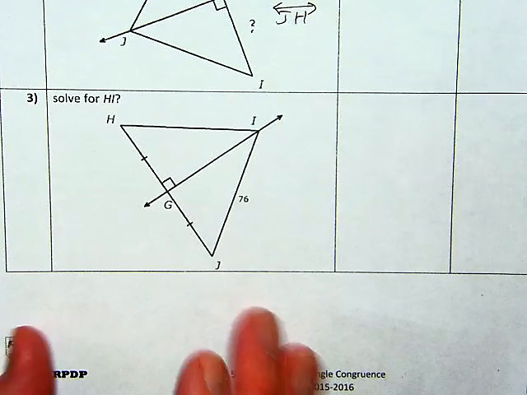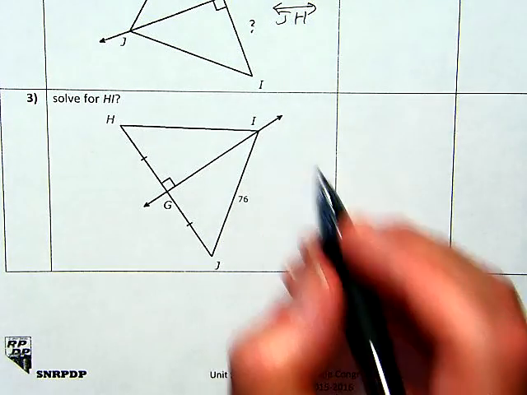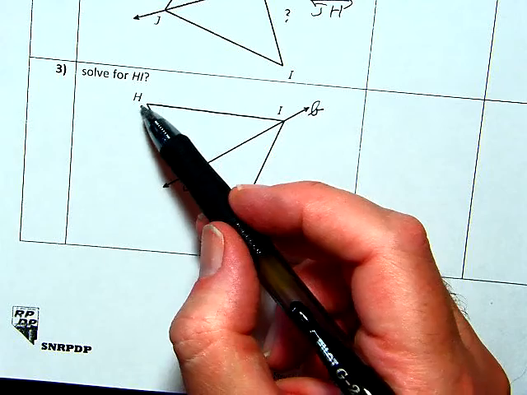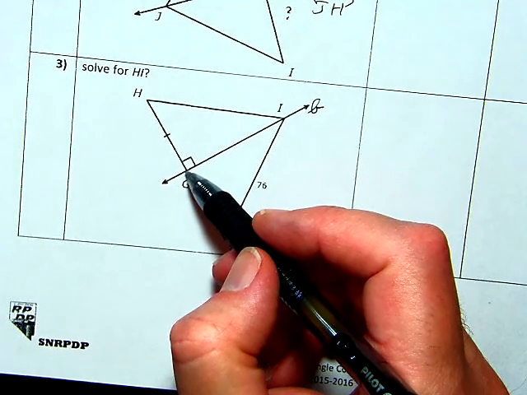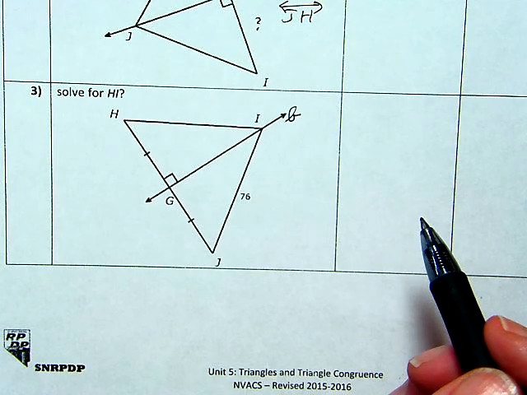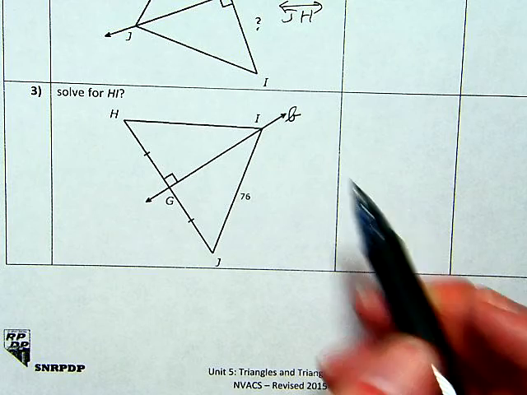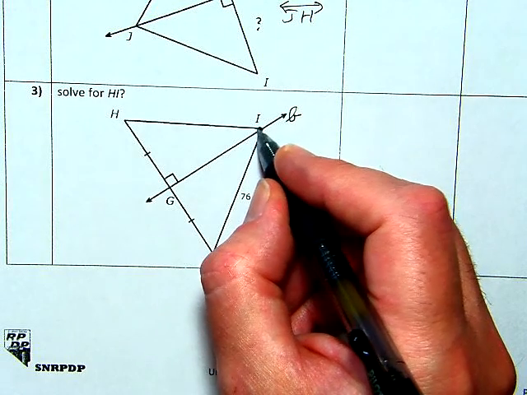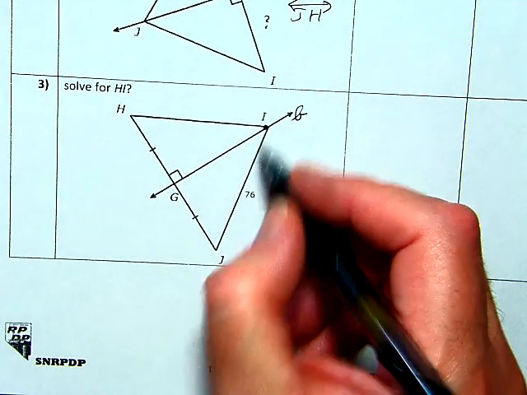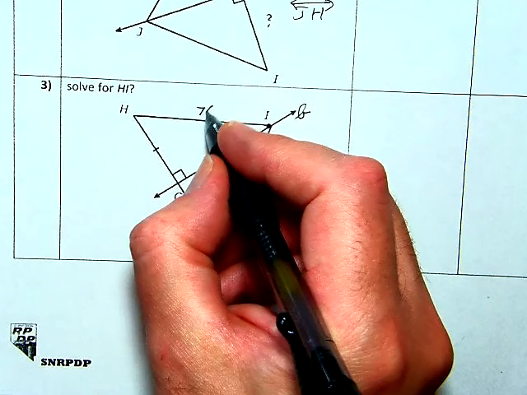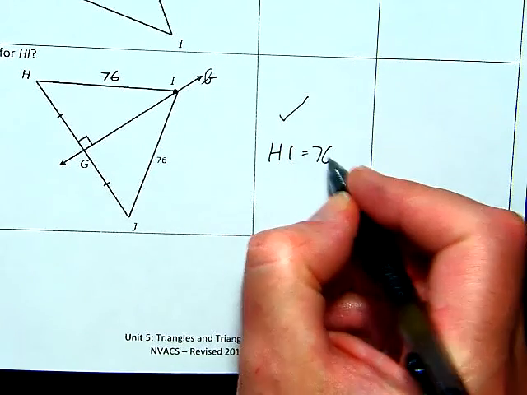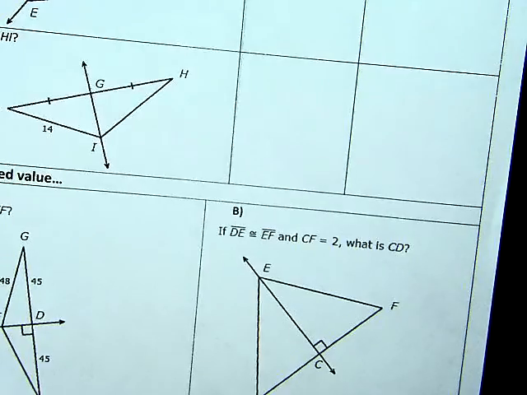Can we solve for HI here? Well, first question is, and I'll call this little line B, is little line B a perpendicular bisector of segment HJ? It's perpendicular, and it is also bisecting it. Okay, so we can use the perpendicular bisector theorem, and that means that any point on the perpendicular bisector, such as I, is equidistant from the endpoints H and J. So we know IJ, if it's 76, then HI must be 76 as well. So the answer is yes, we can solve, and we know HI equals 76.